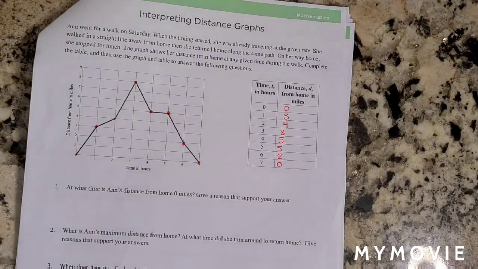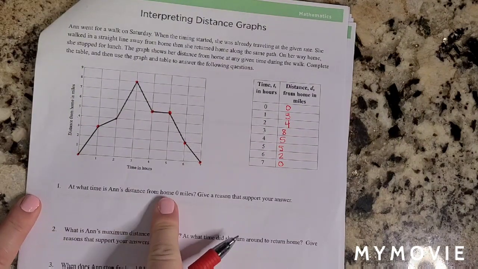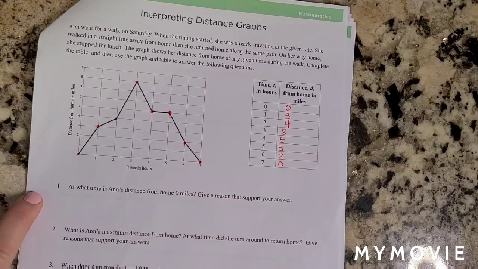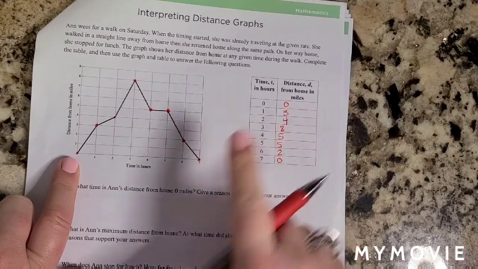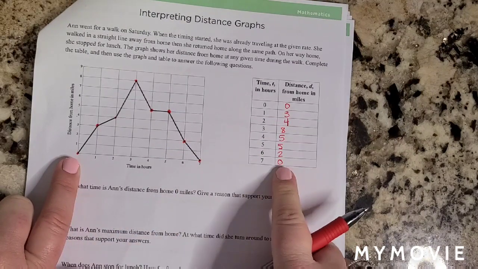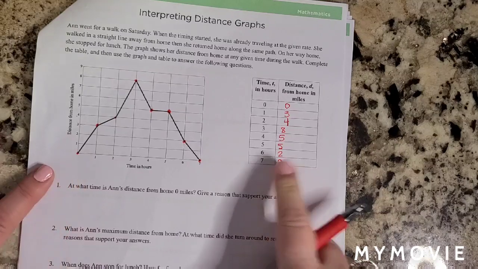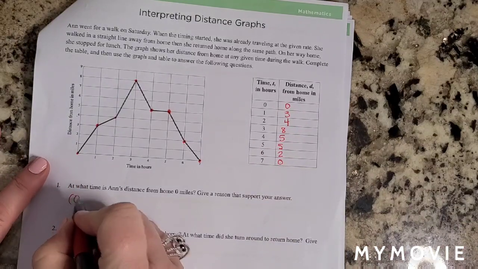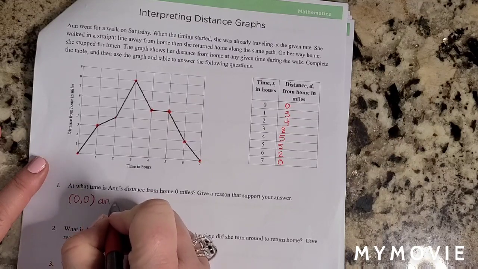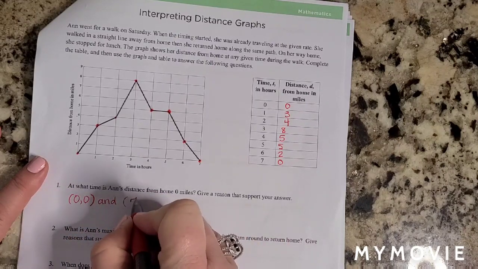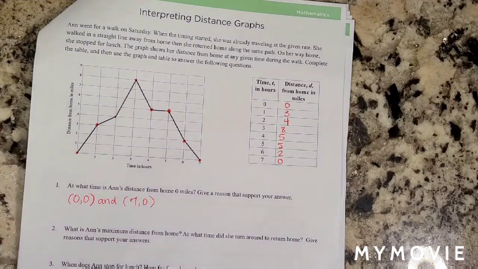So my first question says, at what time is Anne's distance from home 0 miles? So she is 0 miles from home here at 0, 0. And she is also 0 miles from home here at 7, 0. So her coordinates here would be 0, 0. And 7, 0. Now it says, give a reason to support my answer. I hope that you didn't just put coordinates. I hope you gave me an answer.